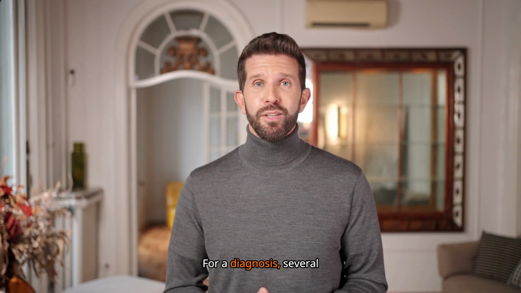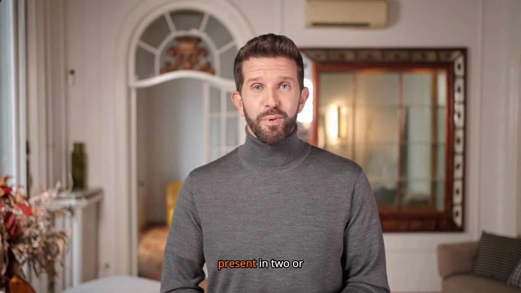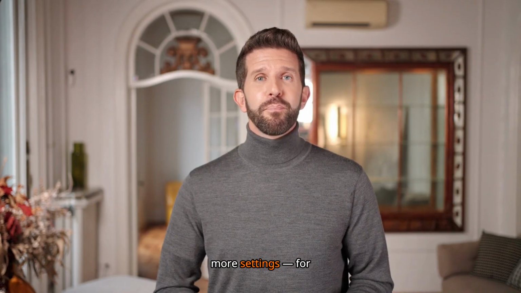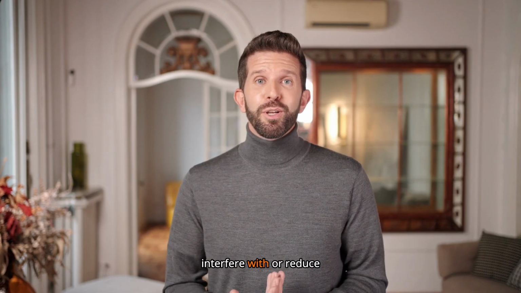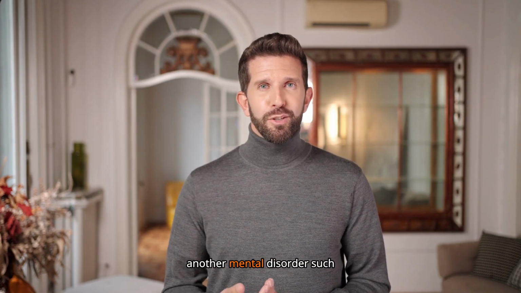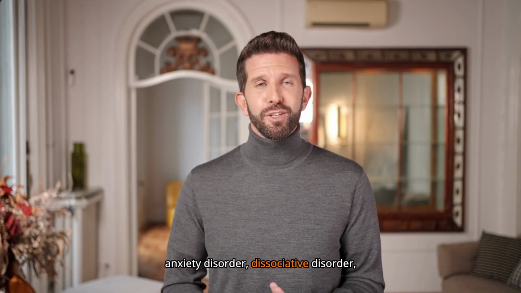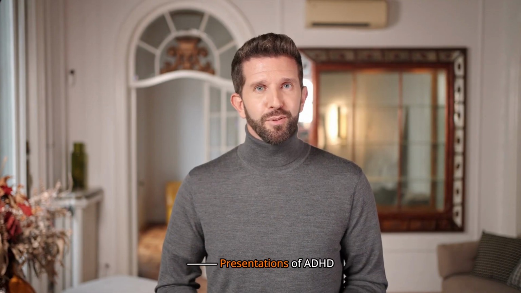For a diagnosis, several symptoms must have been present before age 12. They must also be present in 2 or more settings, for example, at home, at school, or at work. The symptoms must clearly interfere with or reduce the quality of social, academic, or occupational functioning. Finally, they must not be better explained by another mental disorder such as a mood disorder, anxiety disorder, dissociative disorder, or personality disorder.